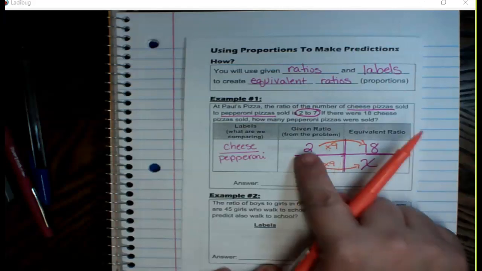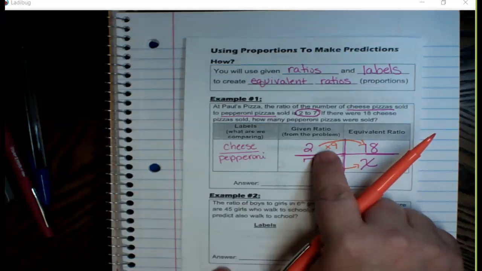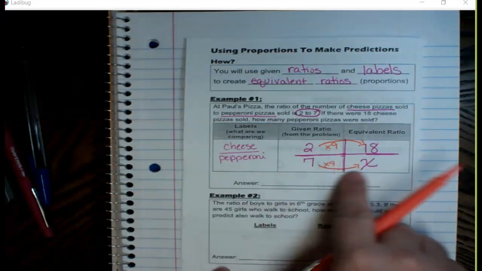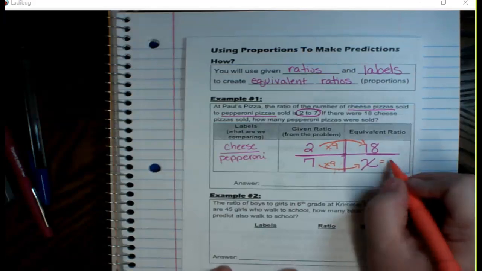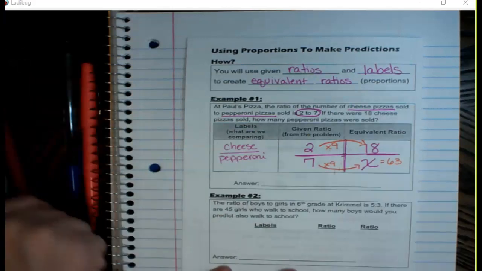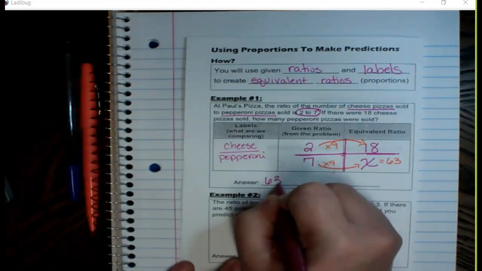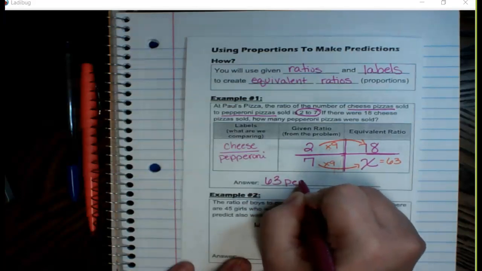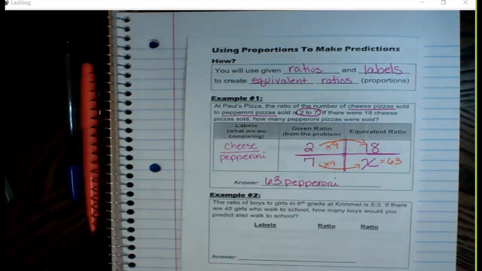We're getting bigger. From 2 to 18 is getting bigger. So I'm multiplying. So 7 times 9, what does that equal? 63. So then how many pepperoni pizzas were sold? 63 pepperoni pizzas.